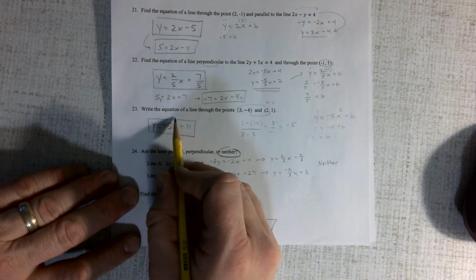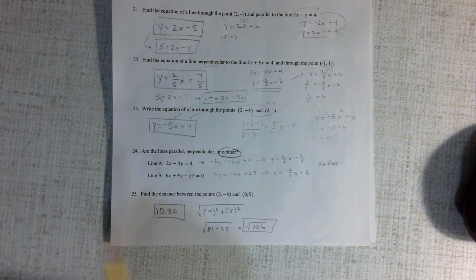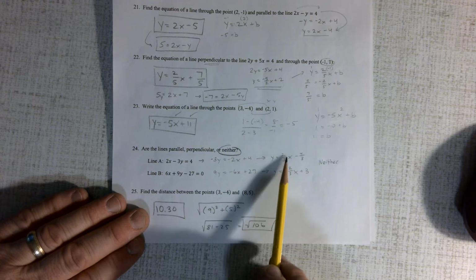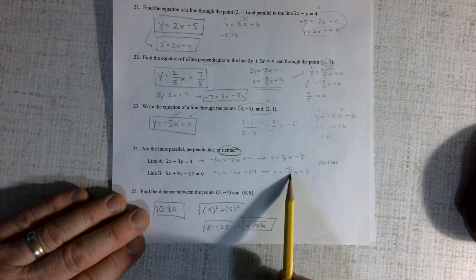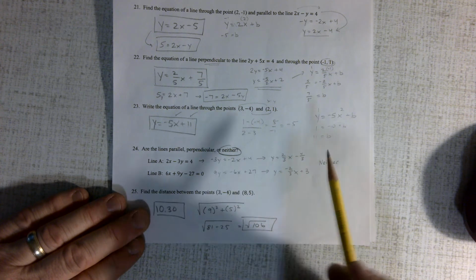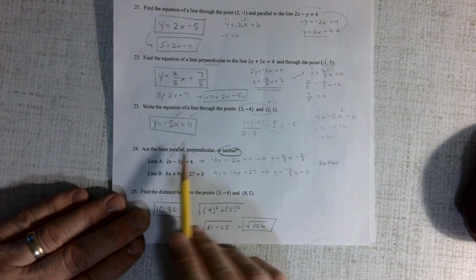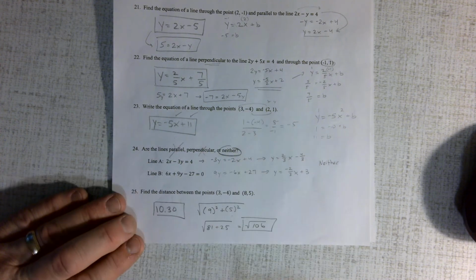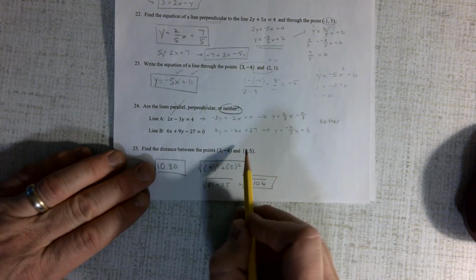Lines contain two parts, slopes and intercepts, and they work together to make a line. Convert this equation, y equals 2/3 x minus 4/3. Convert this equation, y equals a negative 2/3 x. They're positive and negative, but they're not reciprocals. Well, they're not the same, so they're not parallel. They're not reciprocals, so they're not perpendicular. It's neither one.